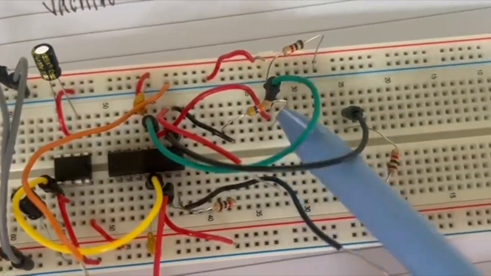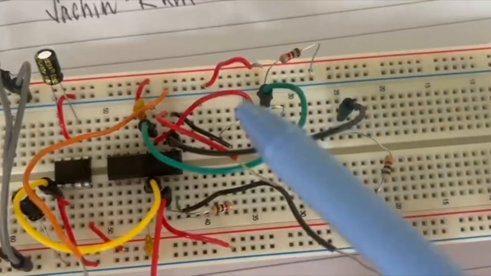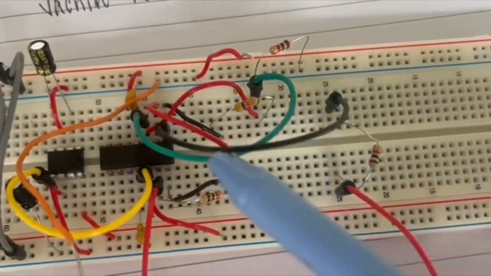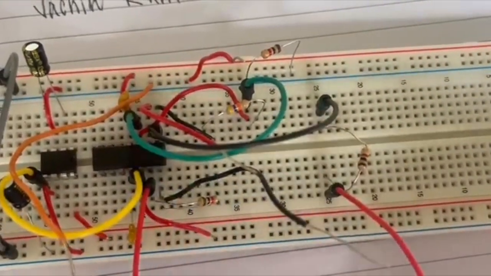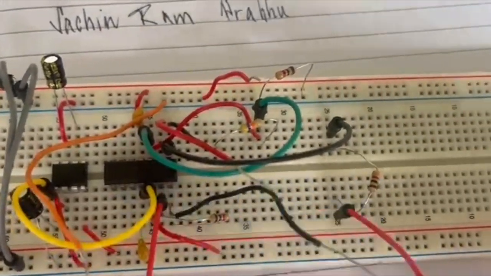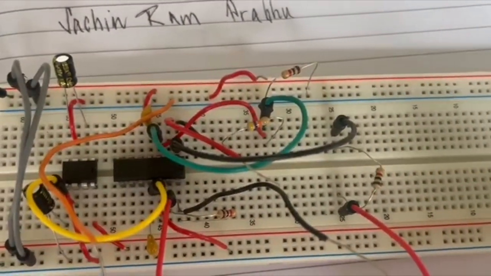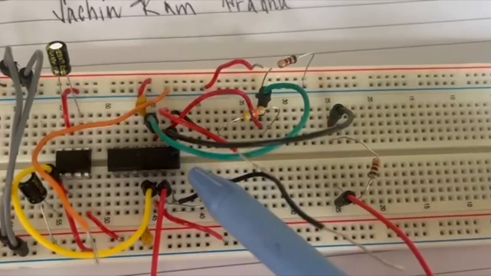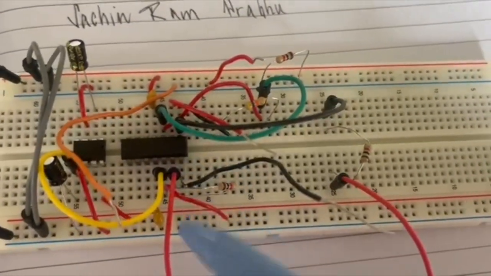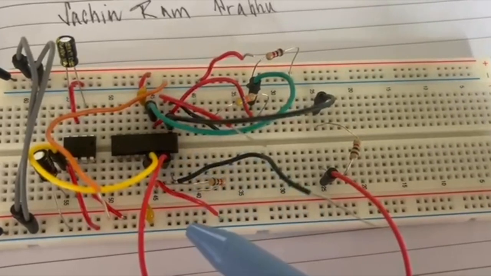As we can see, the inverting input is connected directly to the ground and the non-inverting input is connected via the 1 kilo ohm resistor to the operational amplifier. Through the 47 kilo ohm resistor, we connect the output back into the non-inverting input as well.